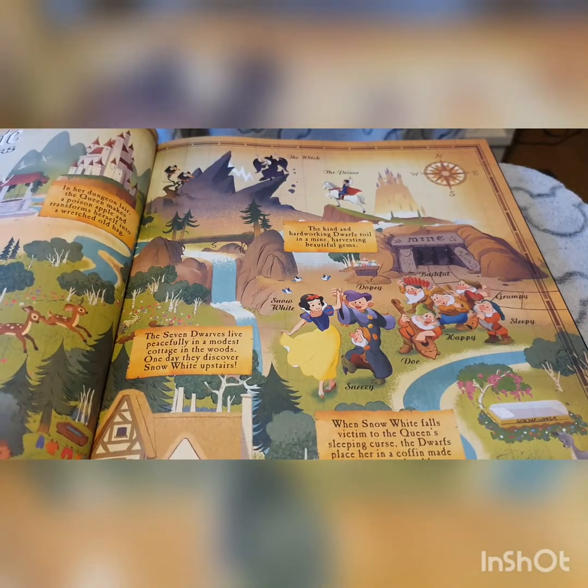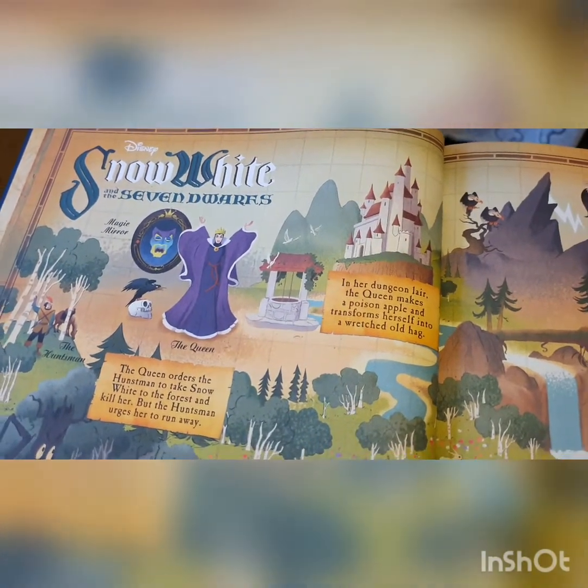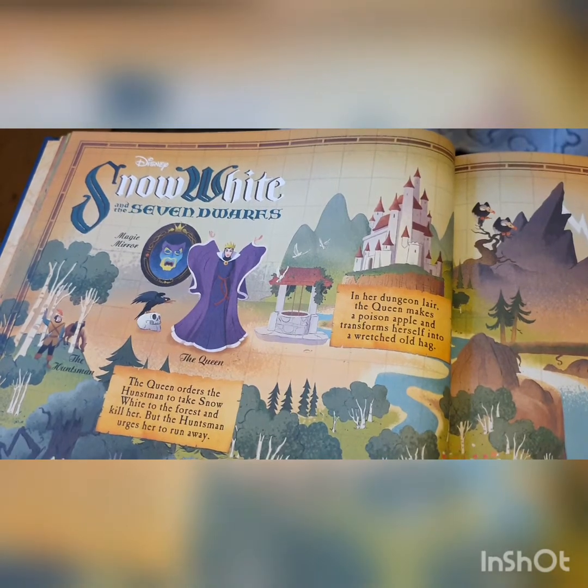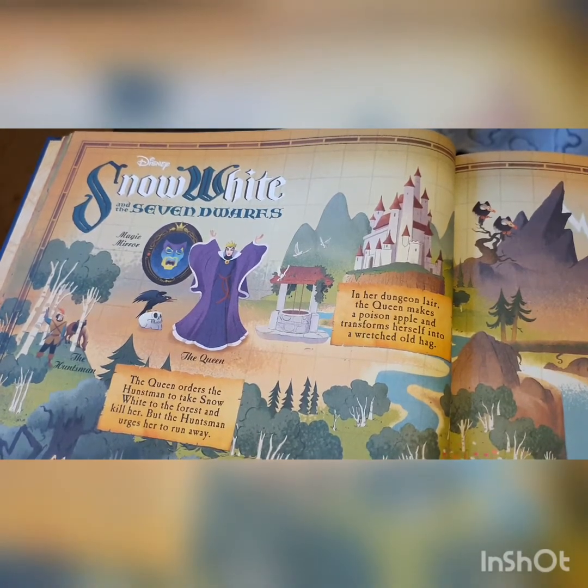Okay, so we'll start up here with the castle. In her dungeon lair, the Queen makes a poison apple and transforms herself into an old hag.